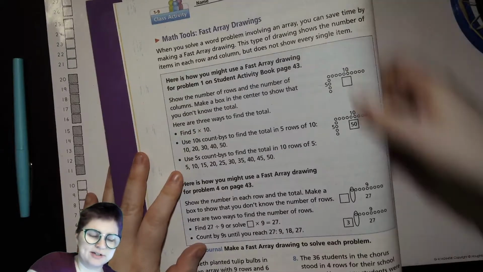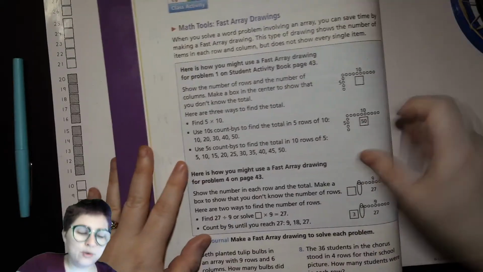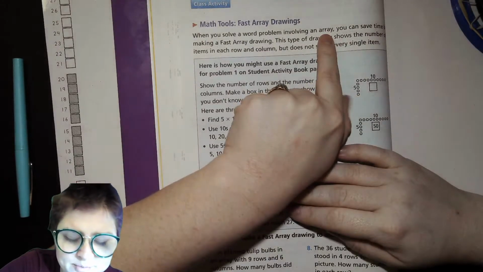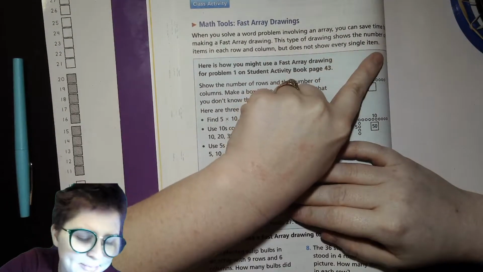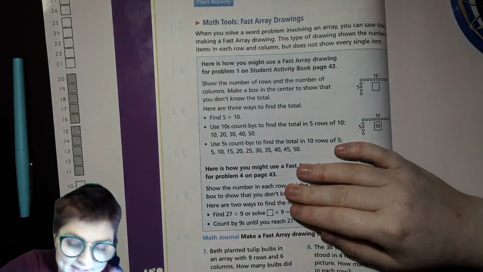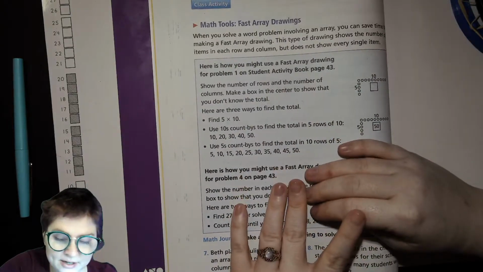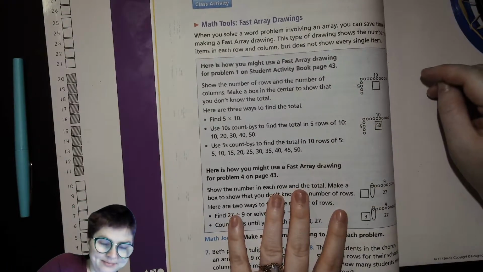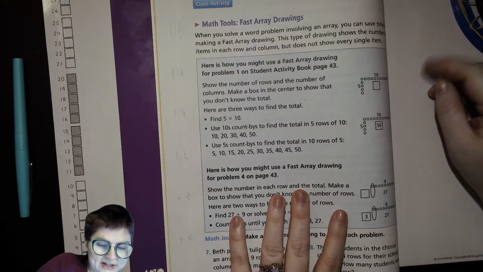Math tools, fast array drawings. When you solve a word problem including an array, which is something with rows and columns, you can save time by making a fast array drawing. This type of drawing shows the number of items in each row and column, but does not show every single item. Here's how you might use a fast array drawing for problem 1 in the student activity book.